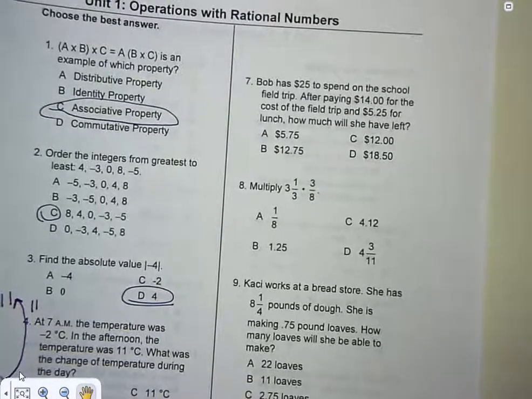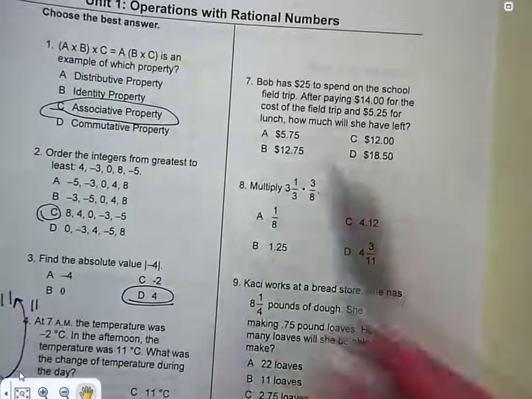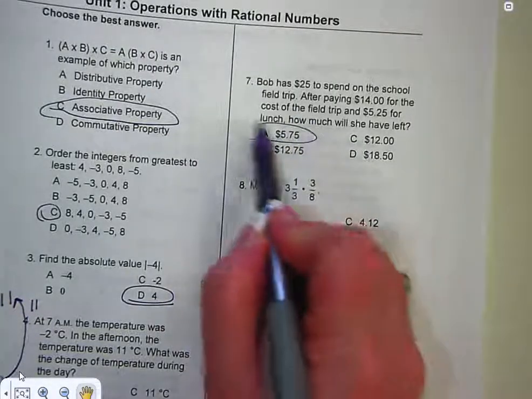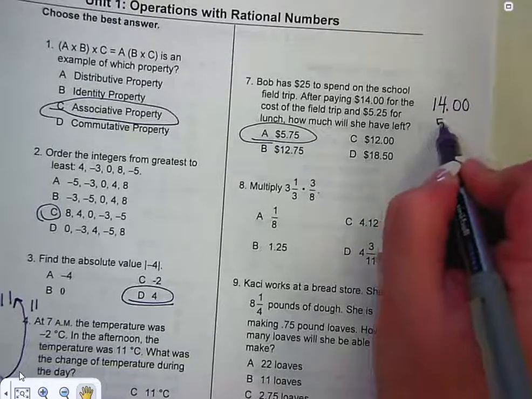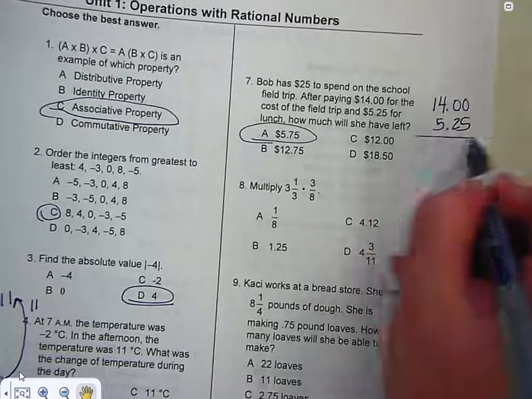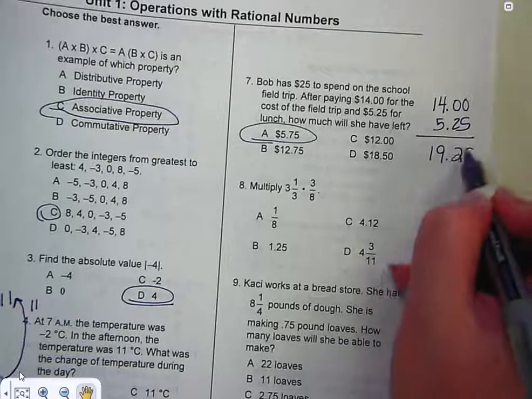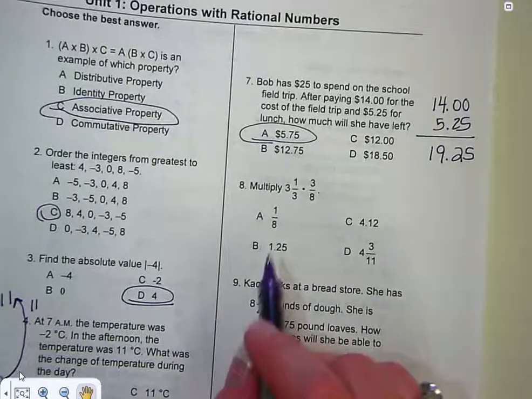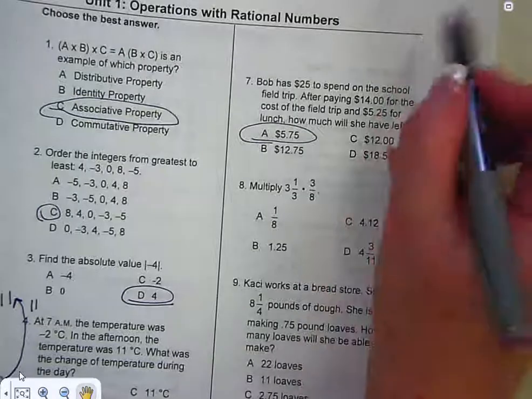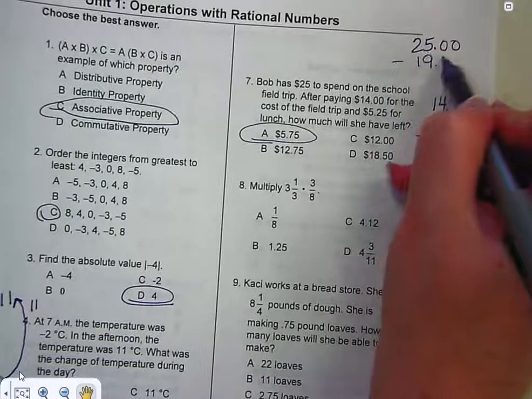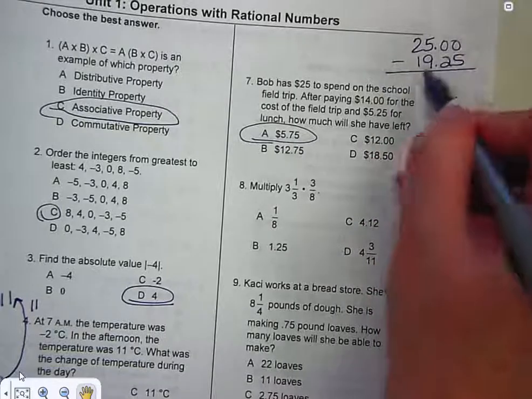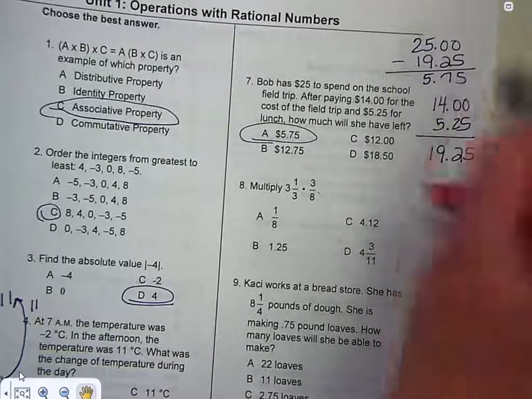A. She's going to have $5.75. She spent $14, and $5.25 for lunch, so she spent $19.25. And she has $25. $25 minus $19.25 leaves you with $5.75.